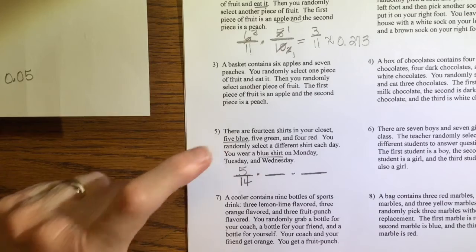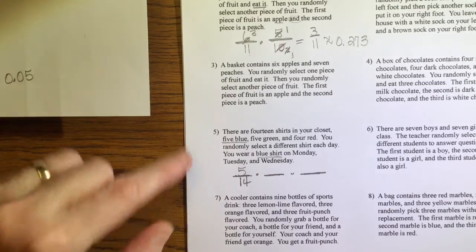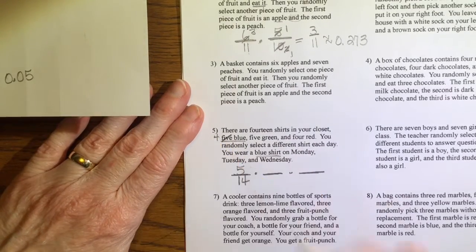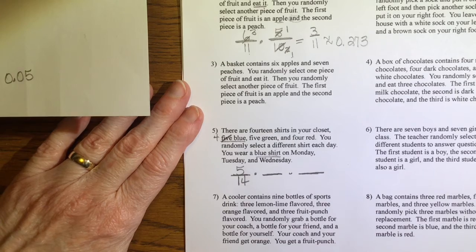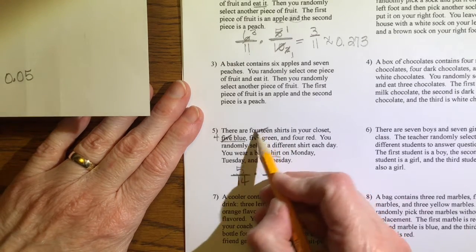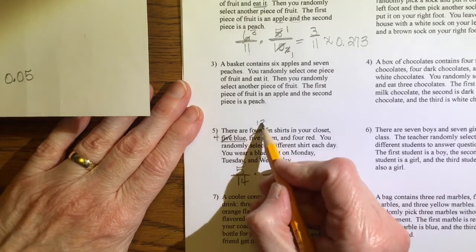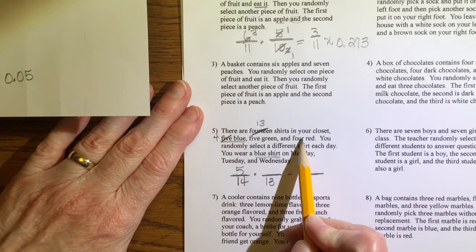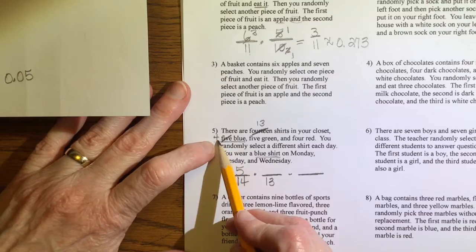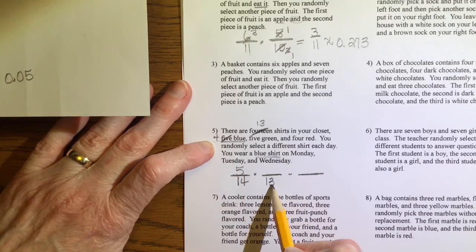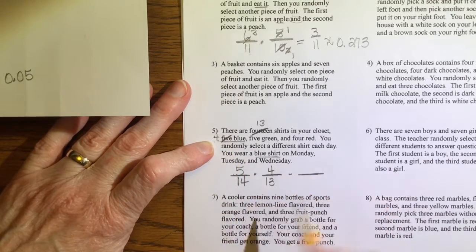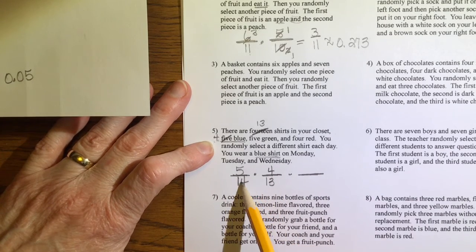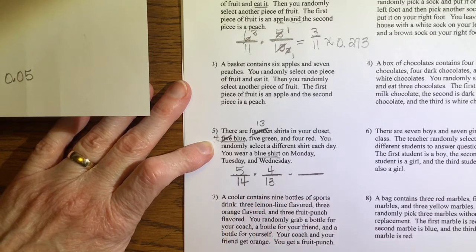I take the shirt, I wear it, I don't put it back in the closet, so now I have 4 blue shirts in the closet. So that changes my numbers. I now only have 13 shirts in the closet because I have 4 and 5 and 4. And it says I'm going to wear a blue shirt that day, but I only have 4 to choose from. See how my numbers went down here? Because we took one away and did not put it back, just like in 85.